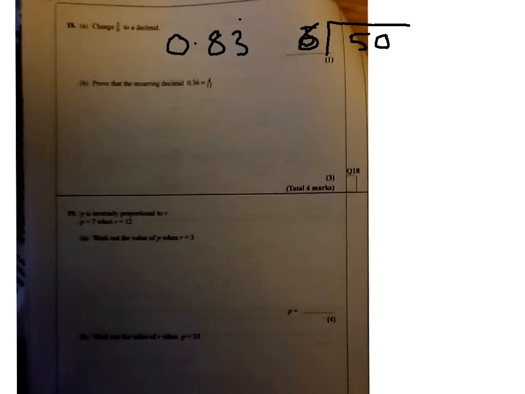Right, 5/6 as a decimal. It would help if you knew this, but it's 0.83 recurring. You could have done 6 into 50 to work that out. 6 into 50, well, 6 into 50 goes 8, and you have a 2 remainder on the 20. 6 into 20 goes 3 times. What am I doing here? Should have been 6 into 5. So let's just rub that out.